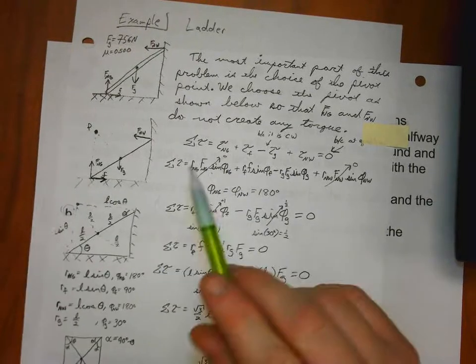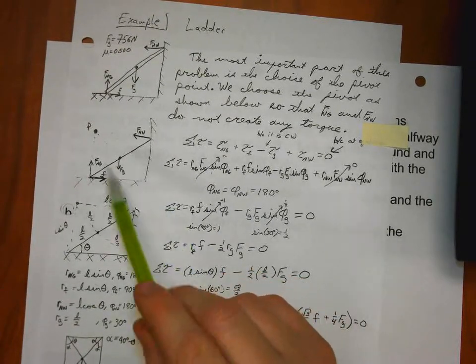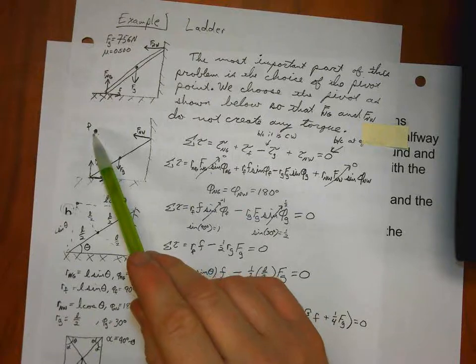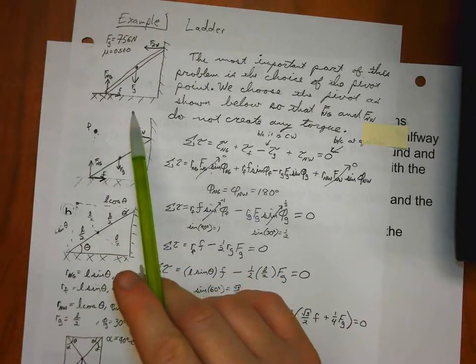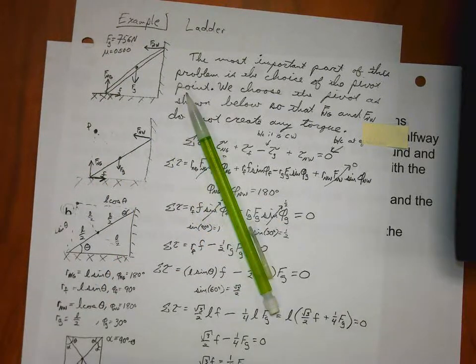But the point of this problem is just to note that the axis point is not even on the body that we say is rotating. Think about tying a stick to a string and whirling it around you. There's a torque being applied to that stick, but the axis is not on the stick.